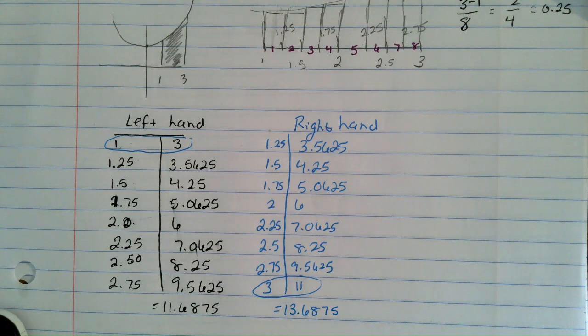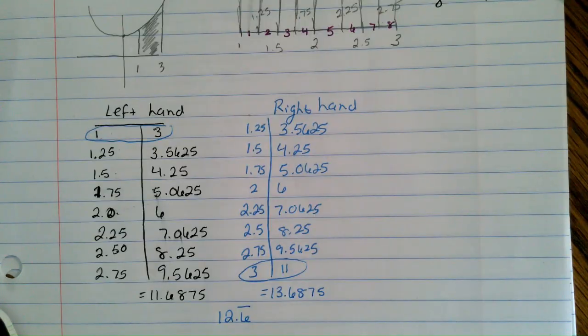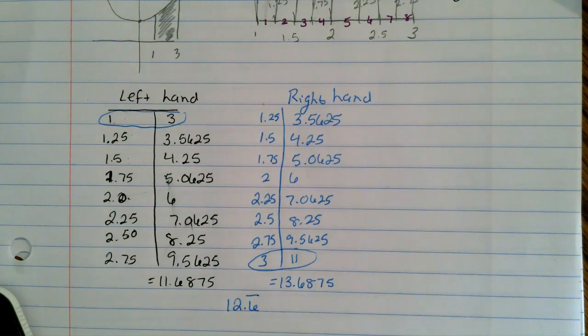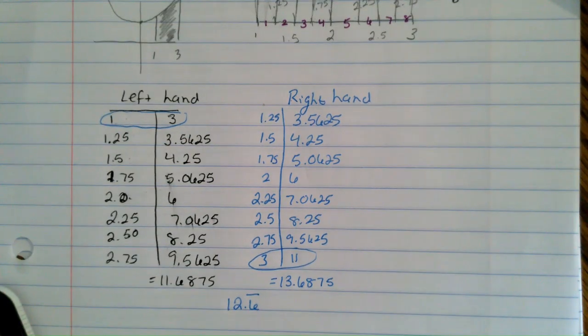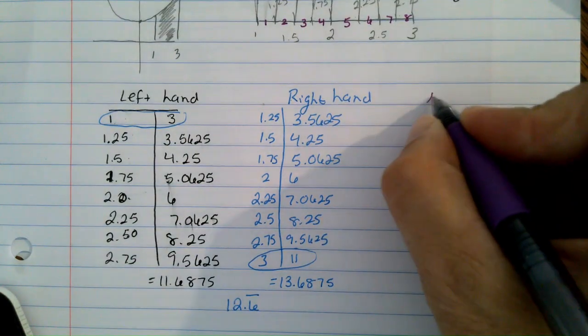So the true area is probably somewhere in between them. By the way, the true area is 12.6 repeating. And I'll eventually get a video on how you can get that true area without doing this. But what happens if instead of the left side or the right side, we do the midpoints?